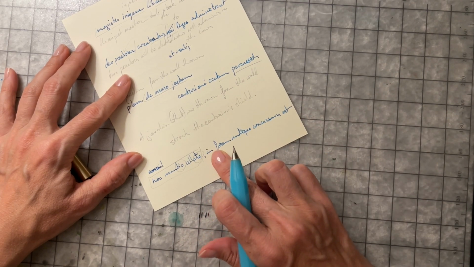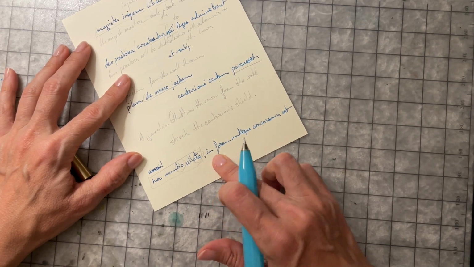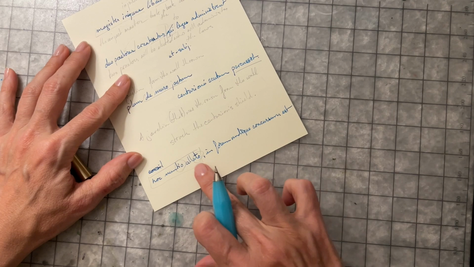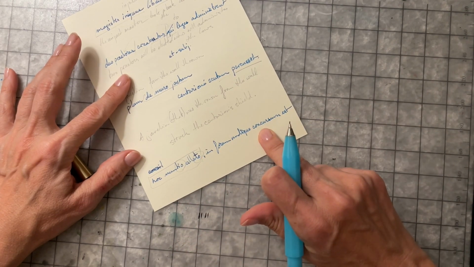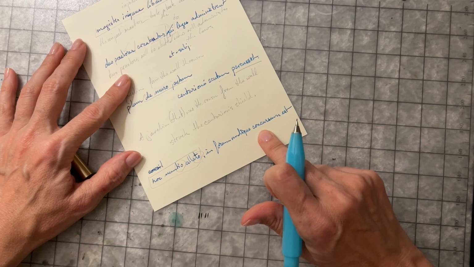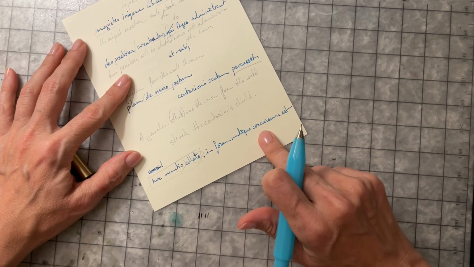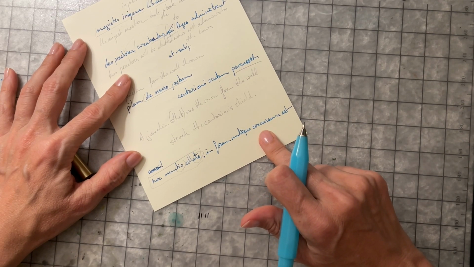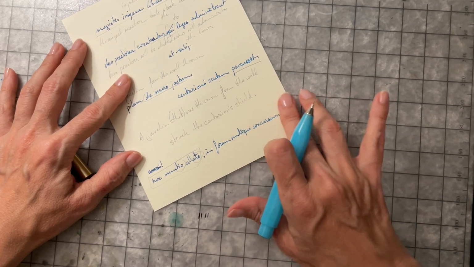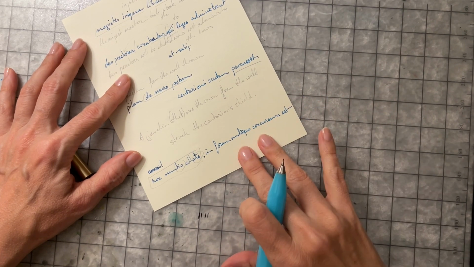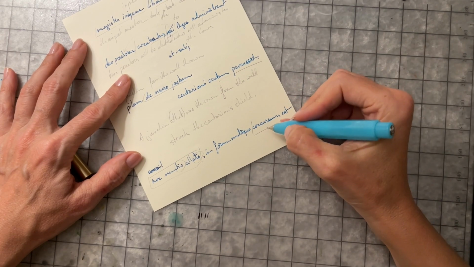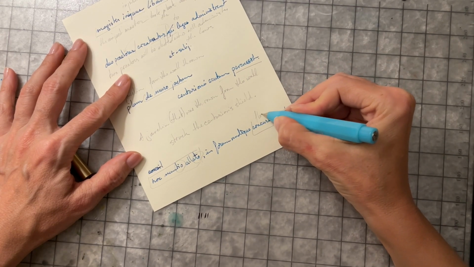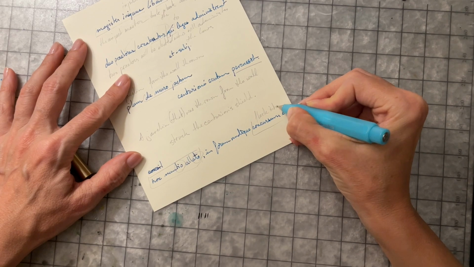In forum, we've got a comma, so concursum est. Here we have an impersonal verb. Concursum, so to gather, flock into.